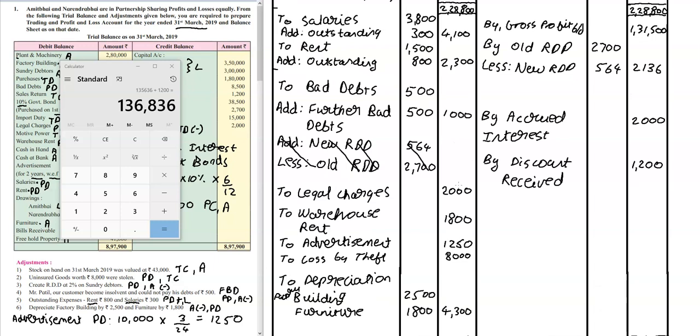Now let's add everybody on the debit side. We have 4,100 plus 2,300 plus 1,000 plus 2,000 plus 800 plus 1,250 plus 8,000 plus 4,300.